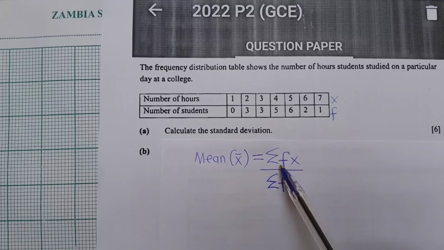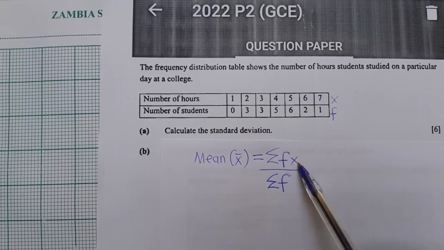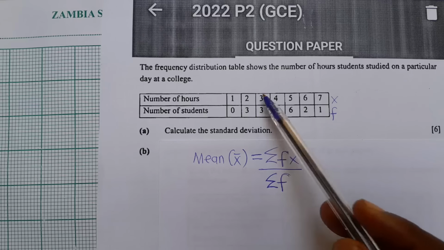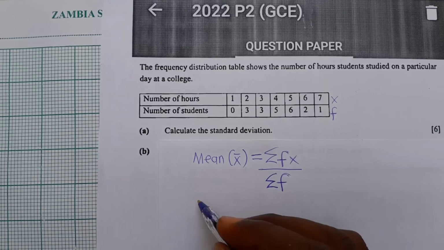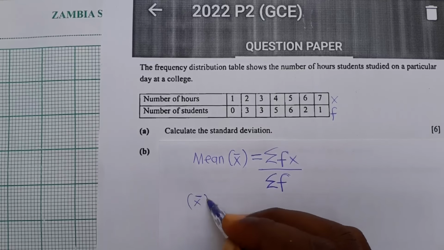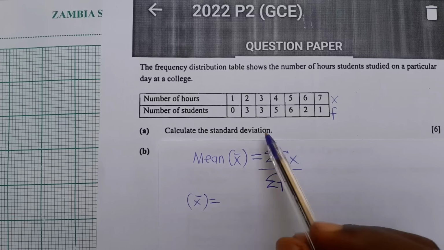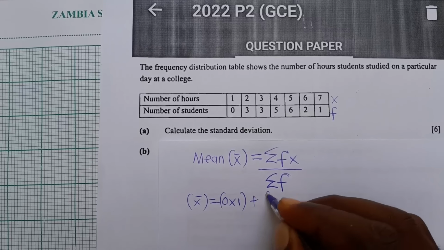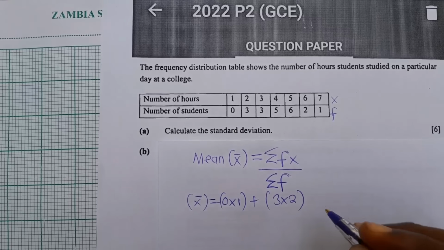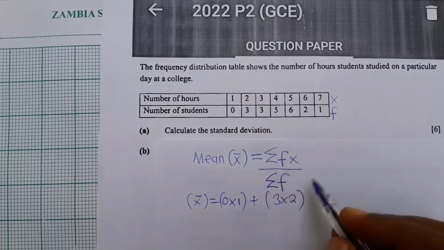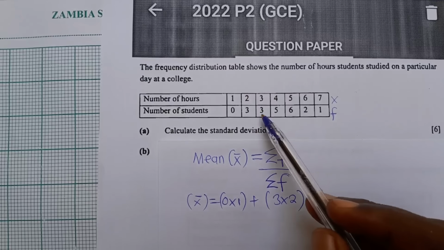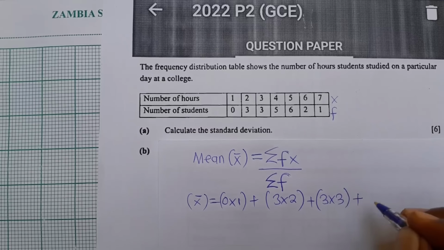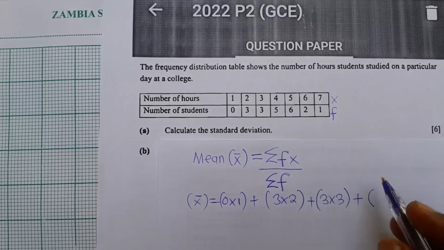So when I say summation of frequency times x, I'm telling you that you'll be multiplying frequency times x, plus the next one, just like that. So we start. Mean is equal to 0 times 1 plus 3 times 2 plus 3 times 3 plus 5 times 4.